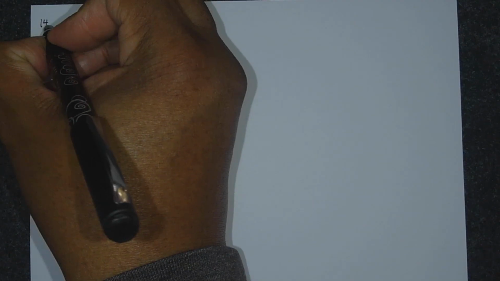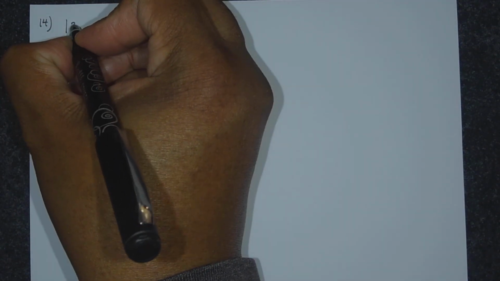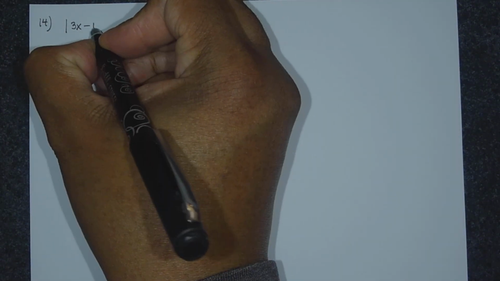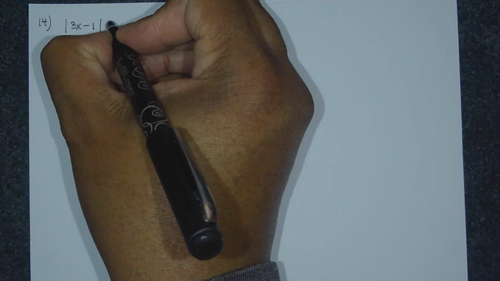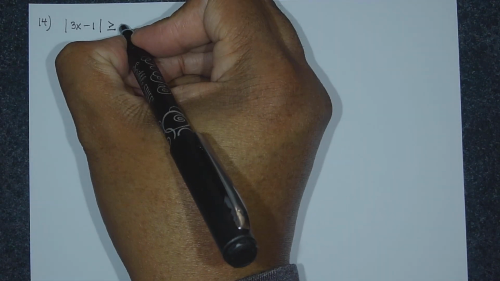So here we got absolute value of 3x minus 1 is greater than or equal to 5. Well, notice we already got the absolute value by itself, so we don't have to worry about moving terms over to the left-hand side or the right-hand side.